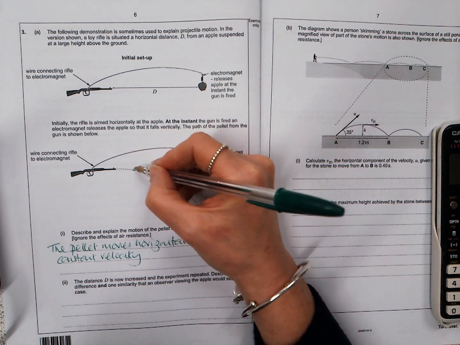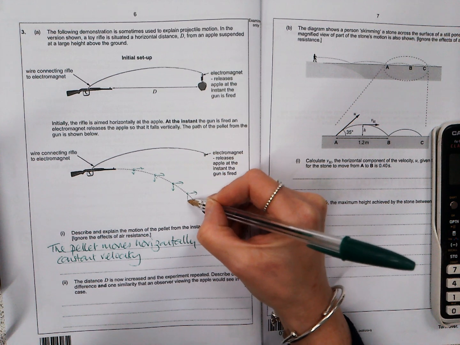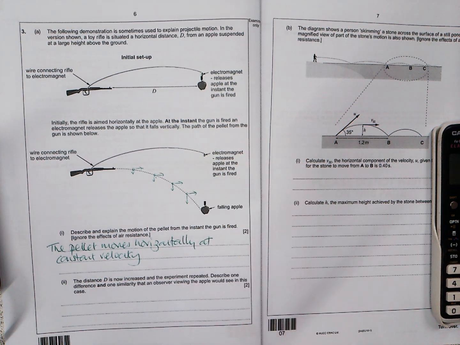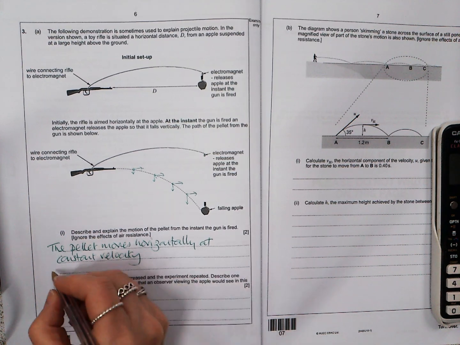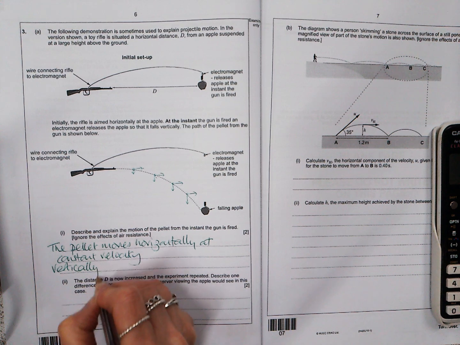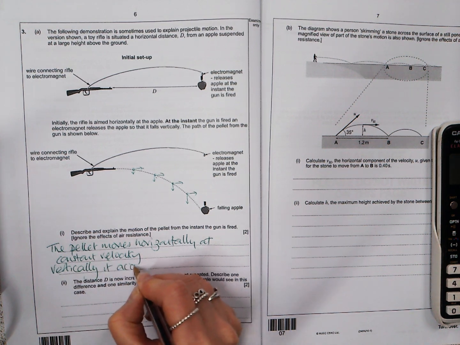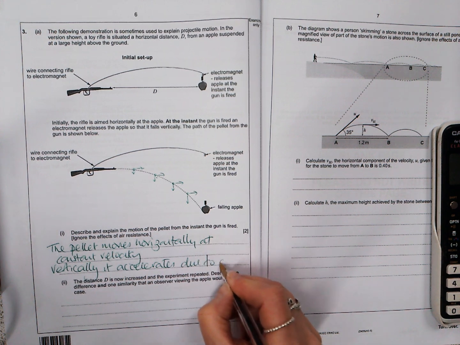But vertically, the speed's increasing. It's accelerating due to gravity. Okay, so horizontally is constant velocity. Vertically, it accelerates due to gravity.